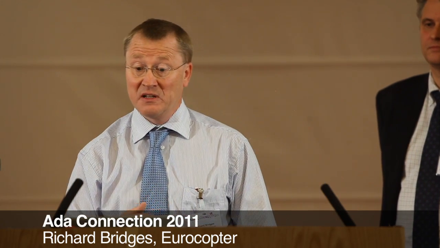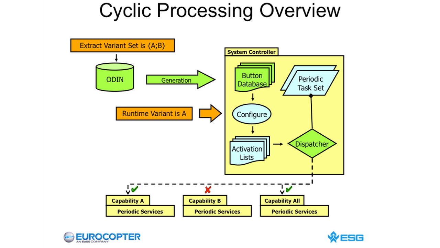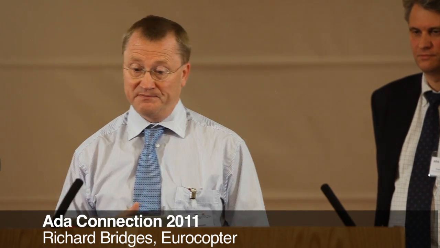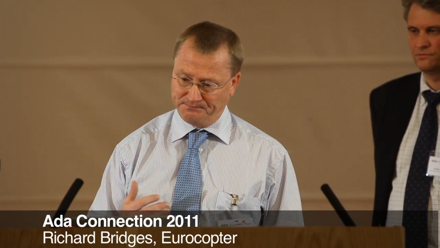In this case, it's a button database. We call all the operational services that are provided by the OPFs buttons, because the system controller doesn't know what's in them. They're just buttons that have to be pressed at a particular frequency. That's just our naming convention.